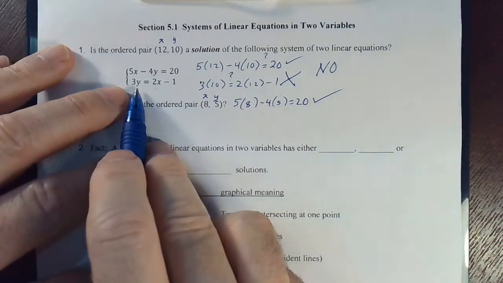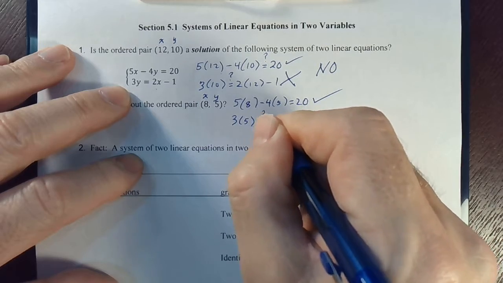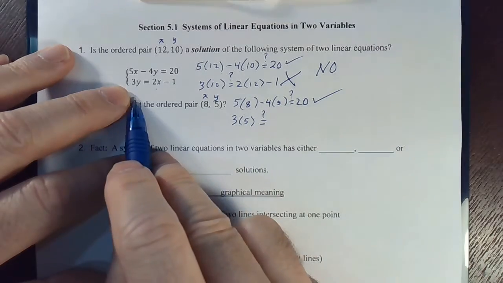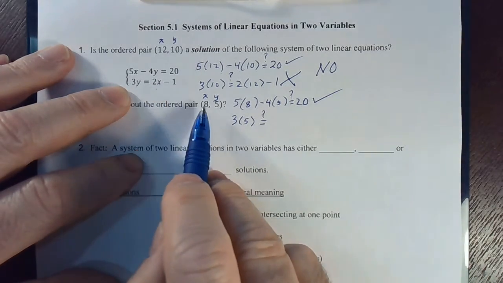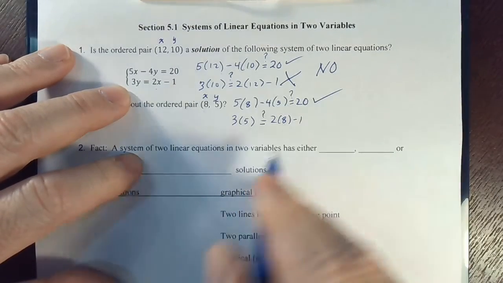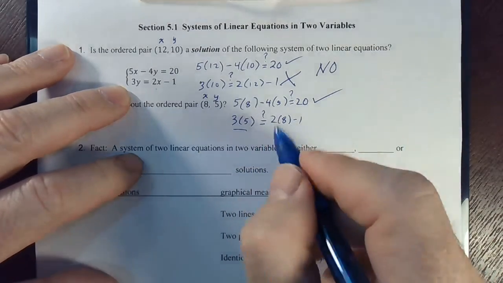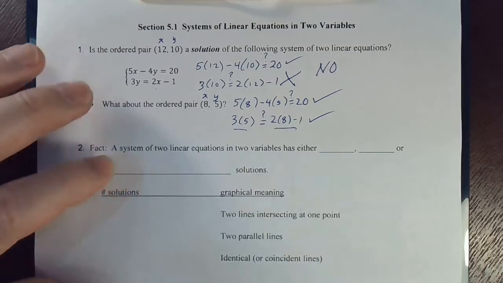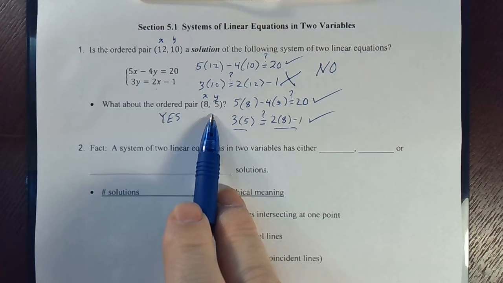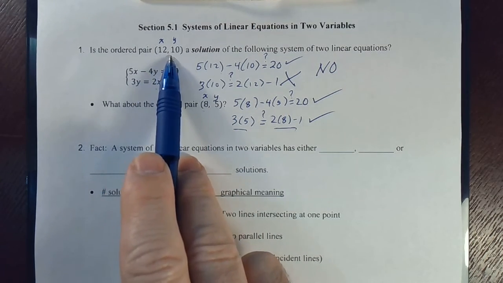y is 5. So 3 times 5, is that equal to, I should have put a question mark since we were checking both of these, is 3 times 5 equal to 2 times 8 minus 1? 15 equals 16 minus 1, which is 15. It works. So this ordered pair, yes, is a solution to this system of two equations. This ordered pair, (12, 10), is not.